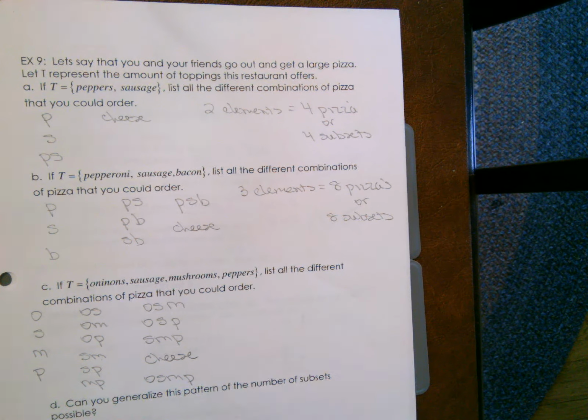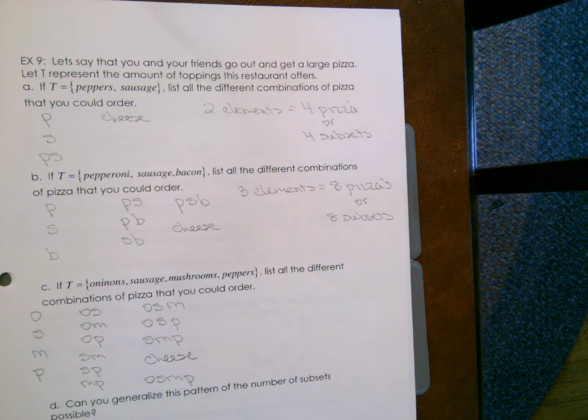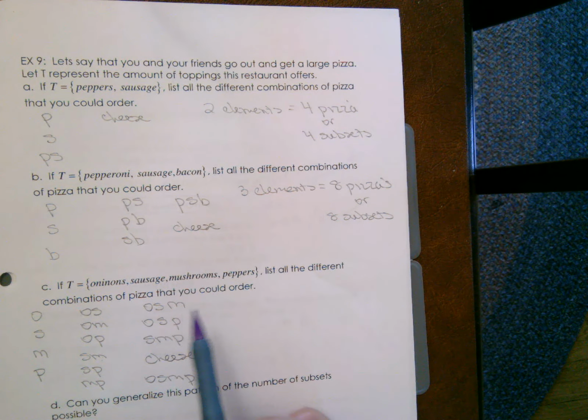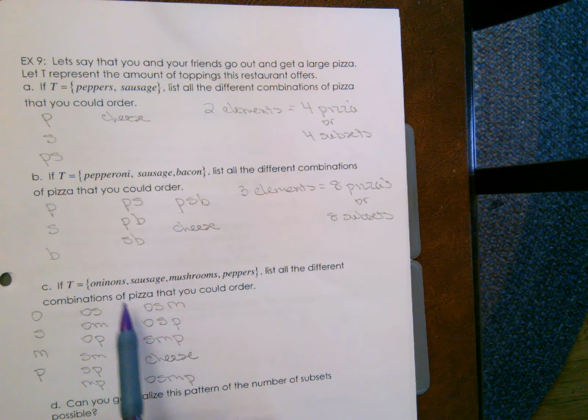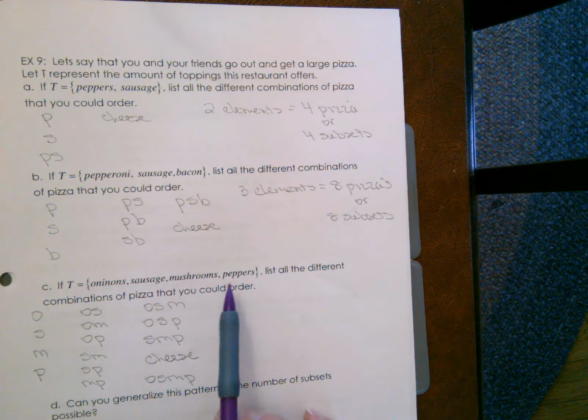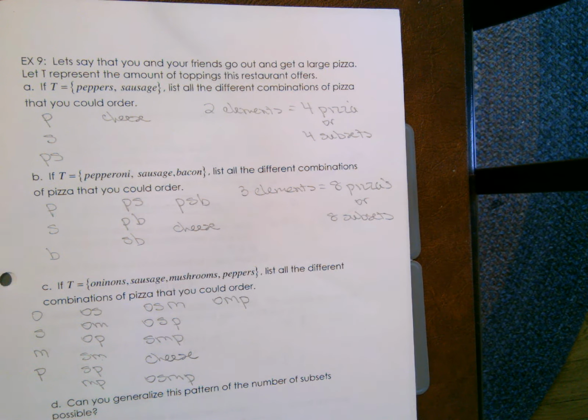So if we count, we have 1, 2, 3, 4, 5, 6, 7, 8, 9, 10, 11, 12, 13, 14, 15. I'm missing one. I think I'm missing one of the combinations of 3. So let's see, we have onion, sausage, mushroom. We have onion, mushroom, peppers. Onion, mushroom, peppers is the one I'm missing. So onion, mushroom, peppers was what I was missing, because we should have 16. 1, 2, 3, 4, 5, 6, 7, 8, 9, 10, 11, 12, 13, 14, 15, 16.